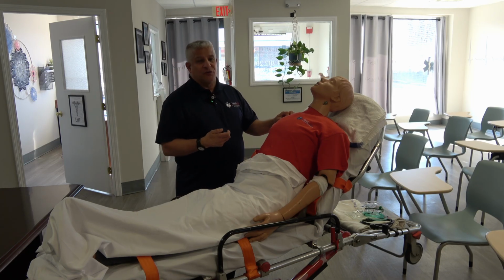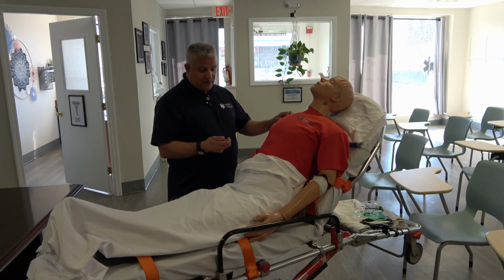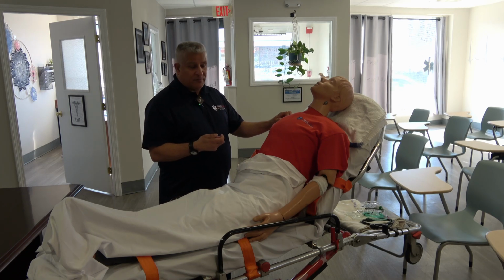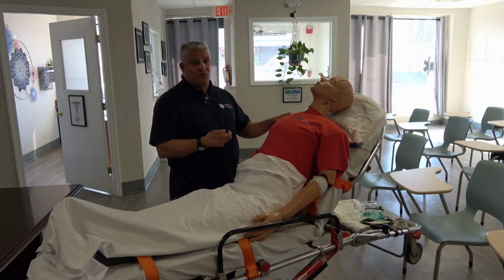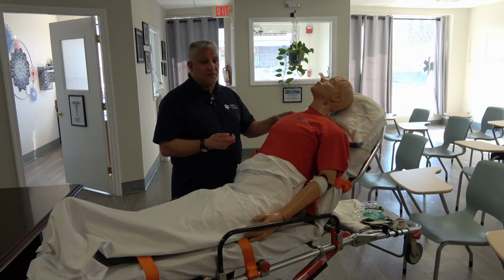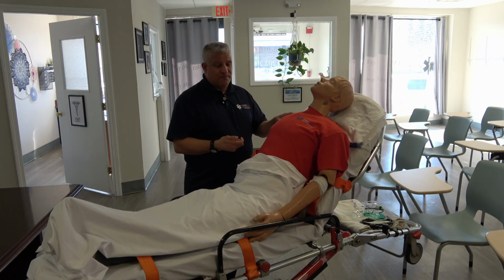We're now going to go ahead and do the 6 R's. As I look at the container, the pill bottle, I'm going to make sure it's his medication. So make sure it's the right patient, the right medication, the right time to give it. He's having chest pain. The right dose, the right route, and the last one is the right documentation.